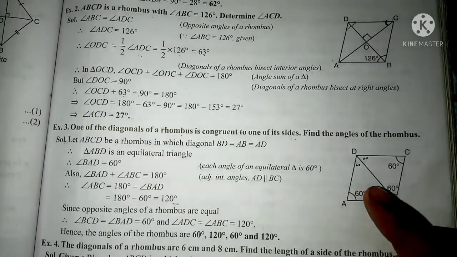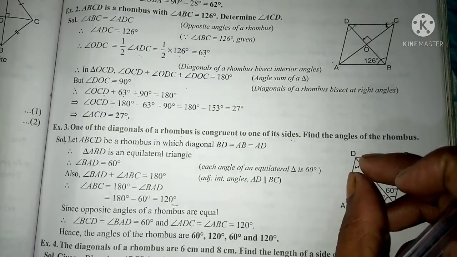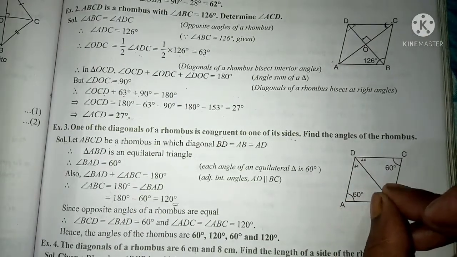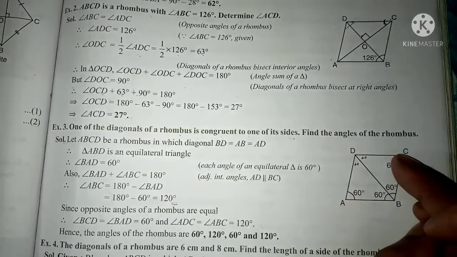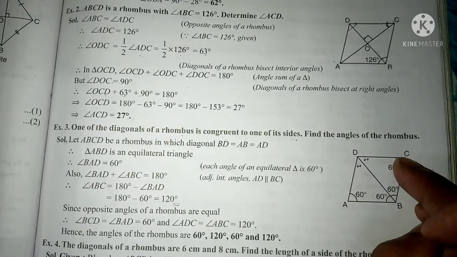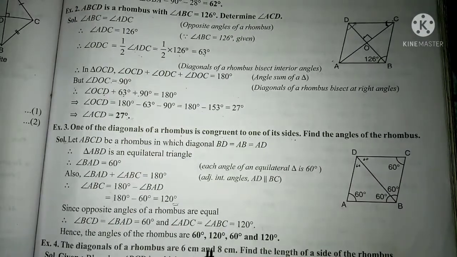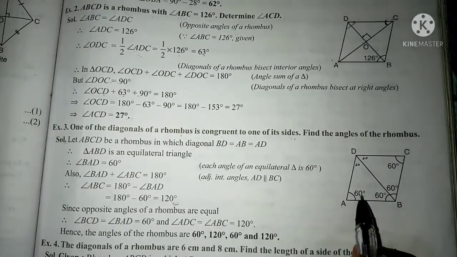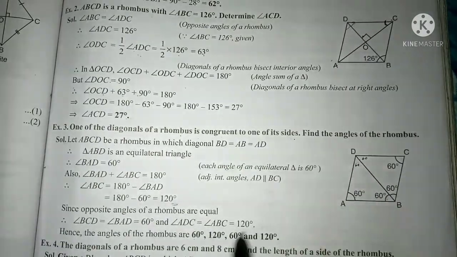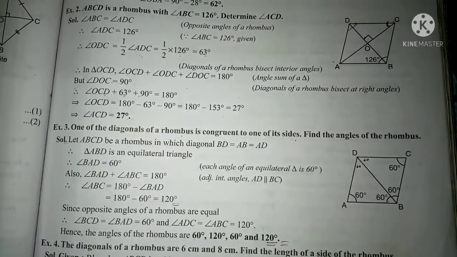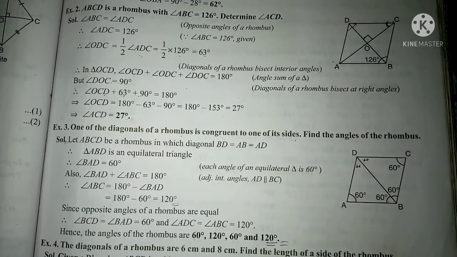Very simple. Now here also, actually no need to consider this one. Now we got this is 120, this is 120. If this is 60, this must be 60 because opposite angles of a rhombus are equal. So this is how we got the angles. The first one is 60, this is 60, opposite is 60, then this is 120, and this is also 120. So these are the values of the four angles. It's very simple. I hope all of you have understood this one.